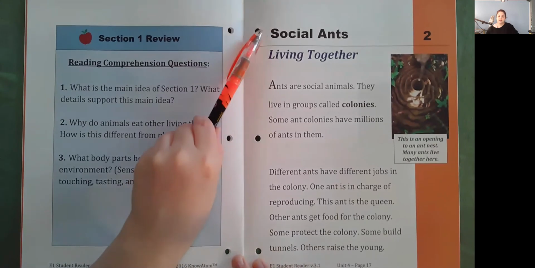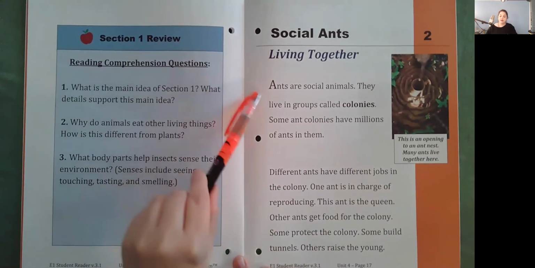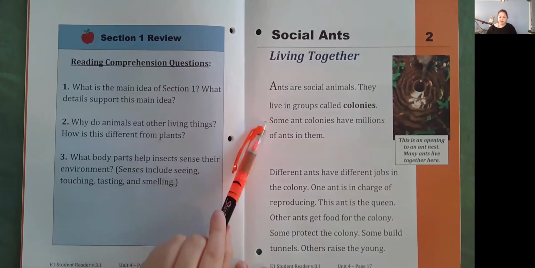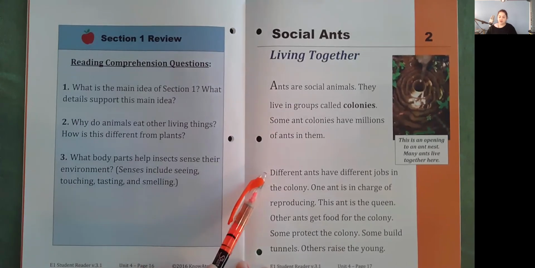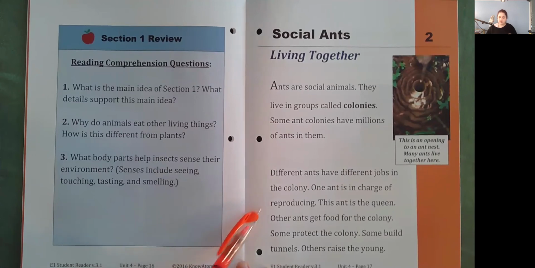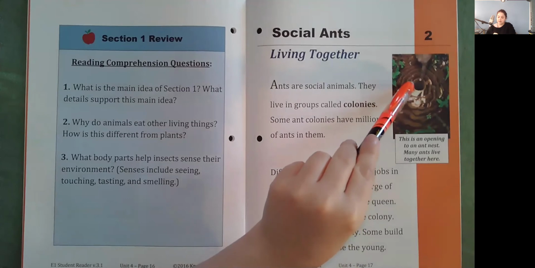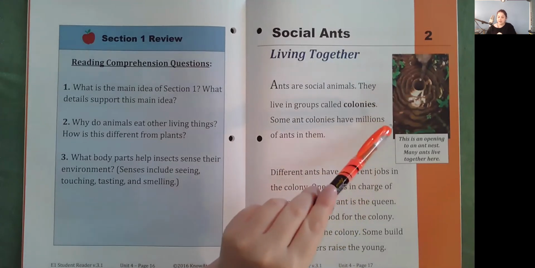Social ants living together. Ants are social animals. They live in groups called colonies. Some ant colonies have millions of ants in them. Different ants have different jobs in the colony. One ant is in charge of reproducing. This ant is the queen. Other ants get food for the colony. Some protect the colony. Some build tunnels. Others raise the young. So here you're going to see that this is an opening to an ant nest. Many ants live together here.